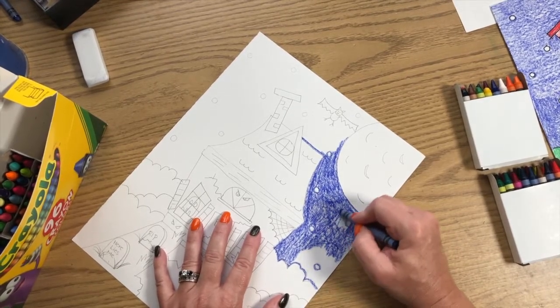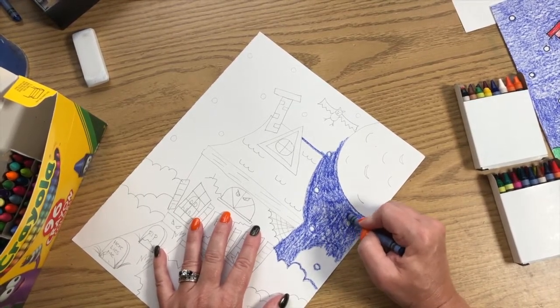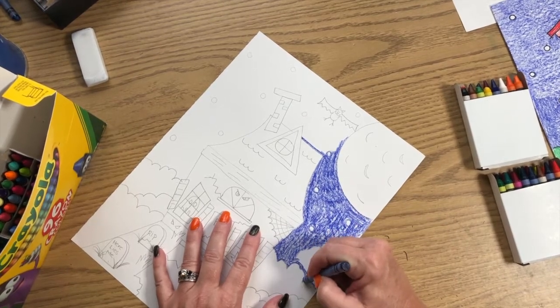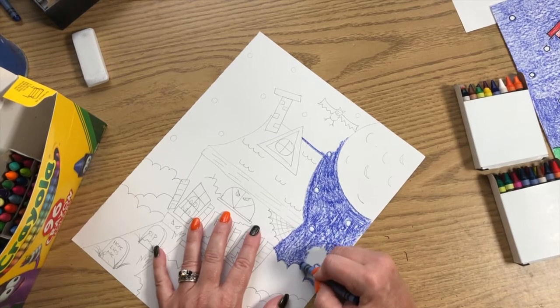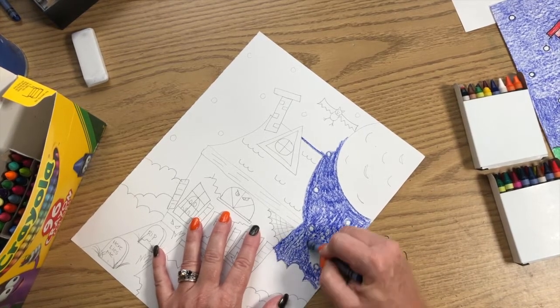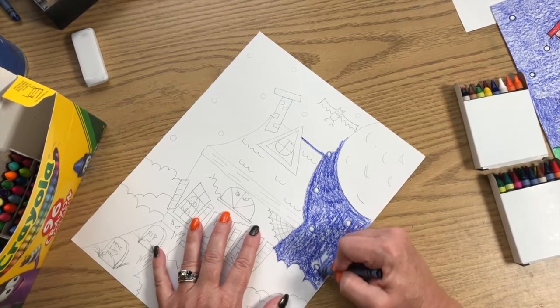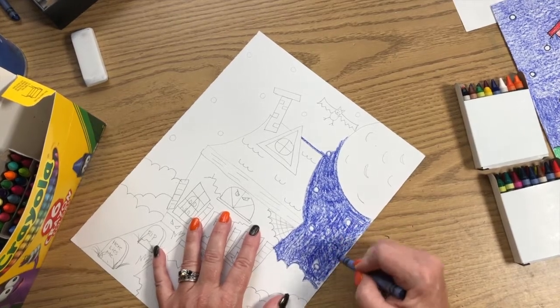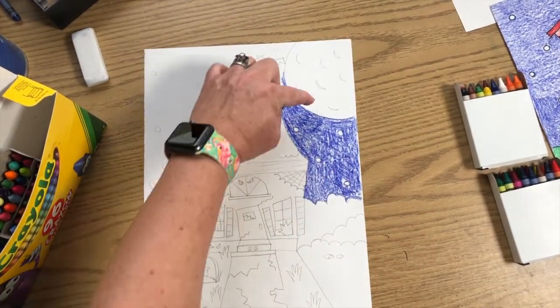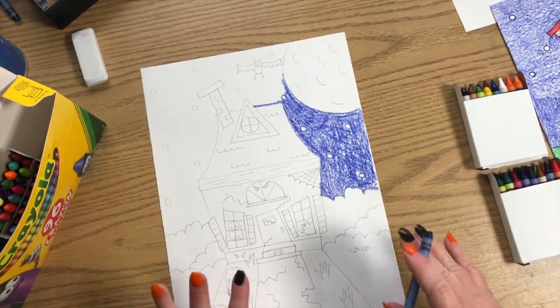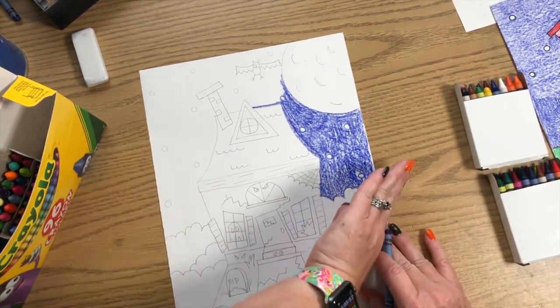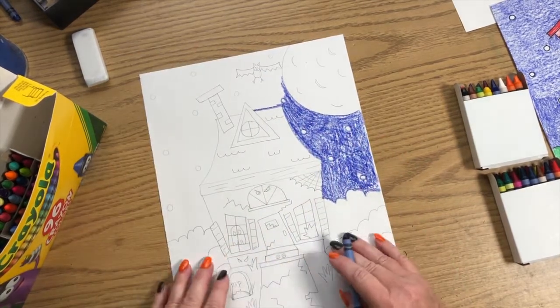That way, you'll get your entire area colored, but what you need to leave white, like these white circles for our stars, will be left white. So I'm coloring right here real quick to show you how I colored around my circles up to my moon and up to my house right here. And then I stopped. So let's pretend for a minute that you've got your entire sky colored.